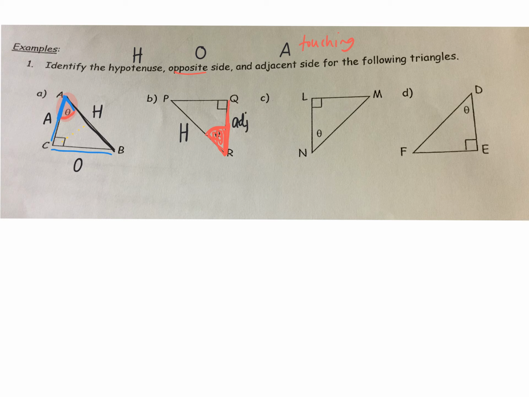Everyone got that? So then side length PQ, look at the diagram. It is opposite. I'll put OPP, opposite. Are we getting it now? So start with the hypotenuse. Which side length is the hypotenuse? Good. I'm going to call this HYP, hypotenuse.